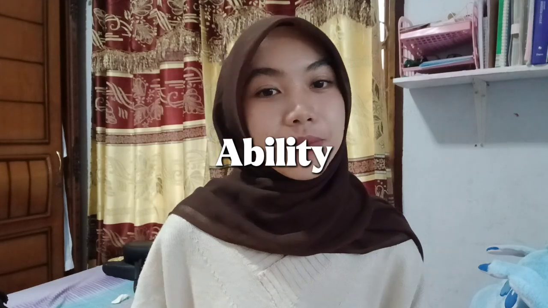And now, let's talk about ability. Ability modals show what someone is able and unable to do in the present or in the past. Common modals for ability are can and could. Can shows present ability, what someone can do now, and could shows past ability, what someone was able to do before.